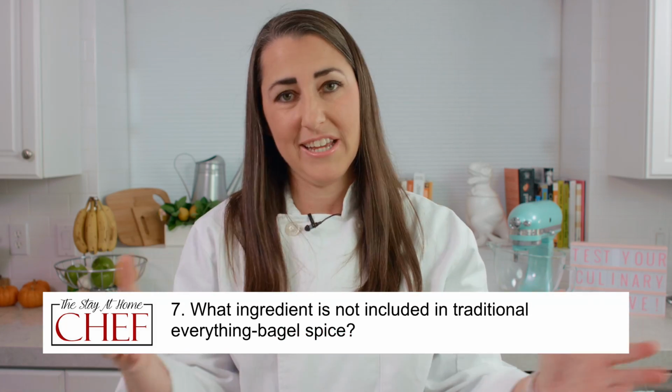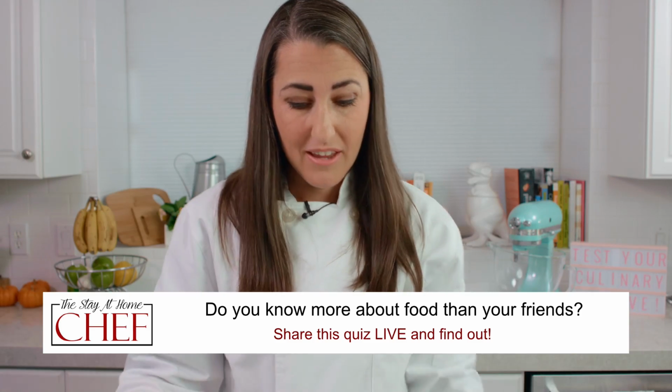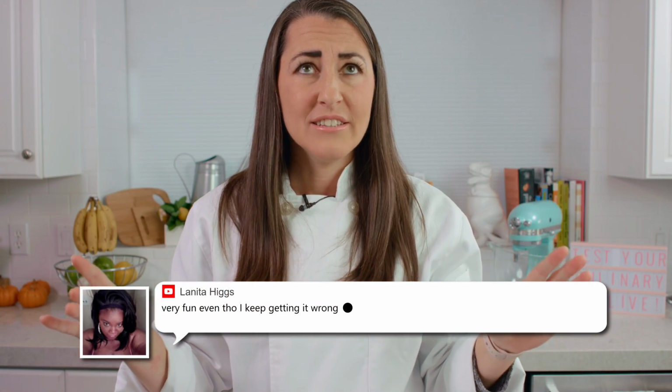Otherwise, you'd see a reddish tint to your everything bagel, which it doesn't have. So, you do have black sesame, poppy seed, and salt. It's so good. I love everything bagels. They are probably easily my favorite bagel ever.